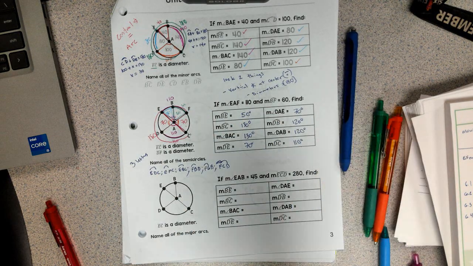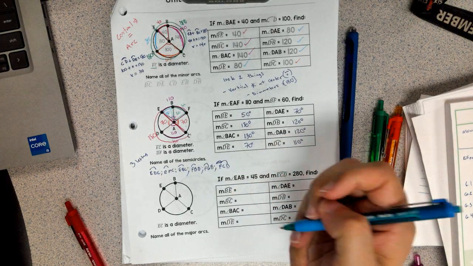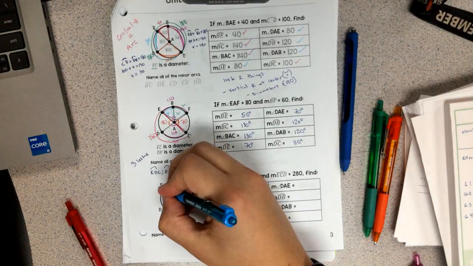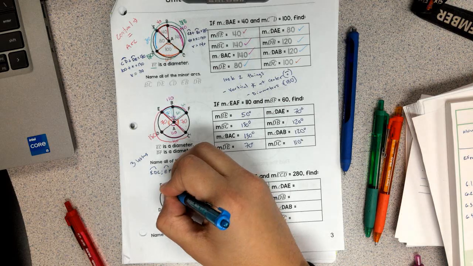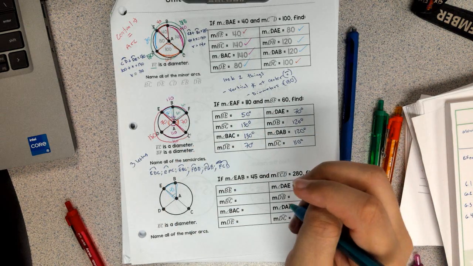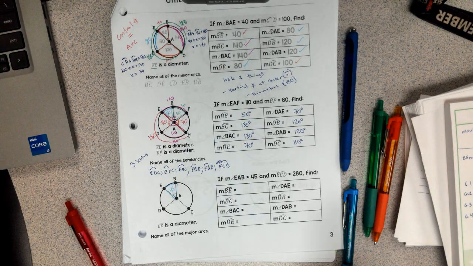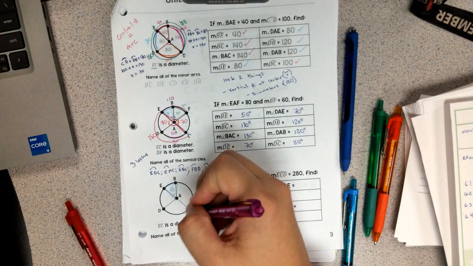Okay, last example. So if I have angle EAB equals 45, so EAB, my pizza crust, we have a central angle because it's at the center, is 45, which means the arc is also 45. And then it tells me major arc ECD.